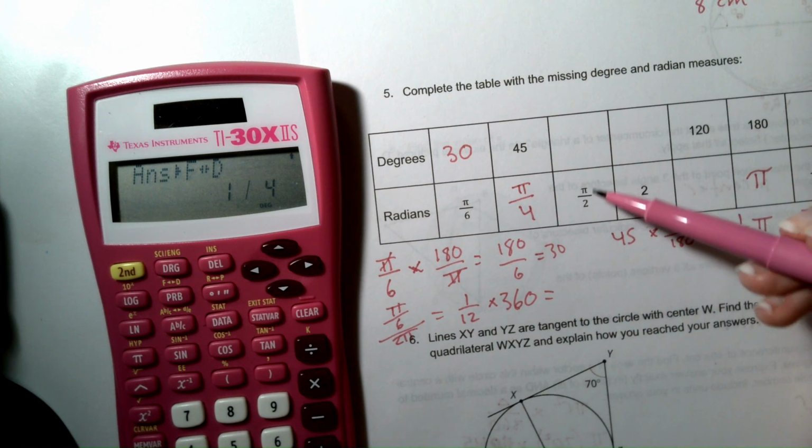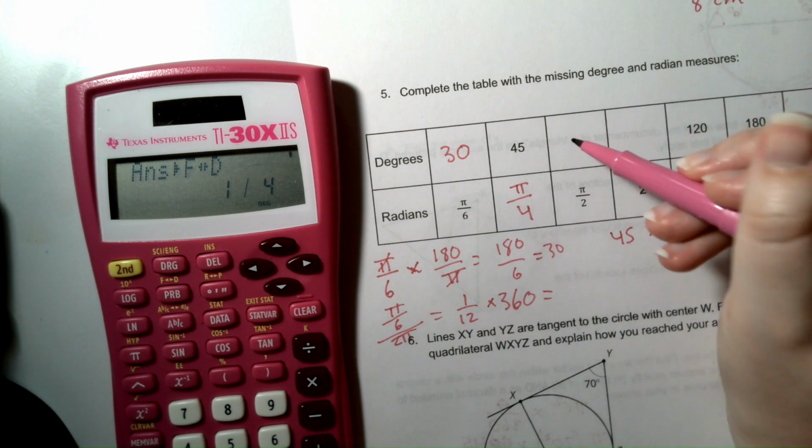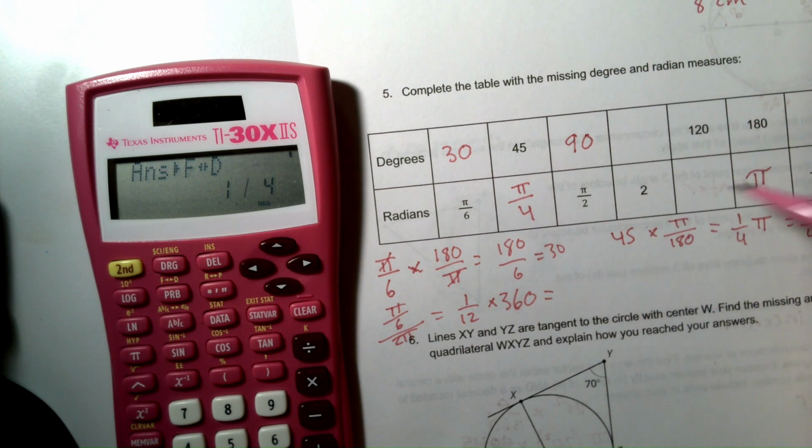And then pi over 2. One way to think about this is, well, if pi is 180, then pi over 2 is going to be 90. It's just halving.